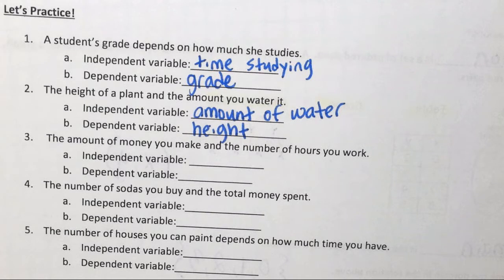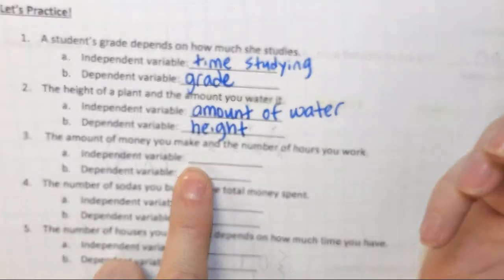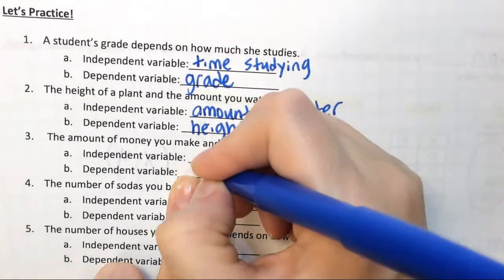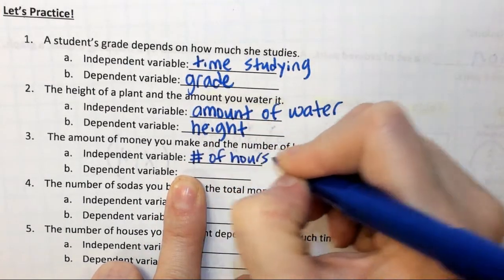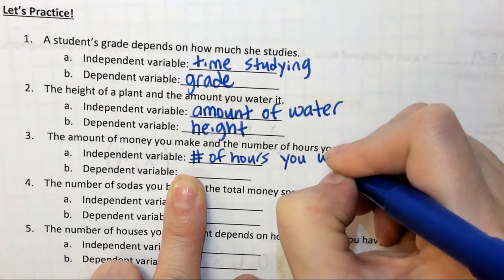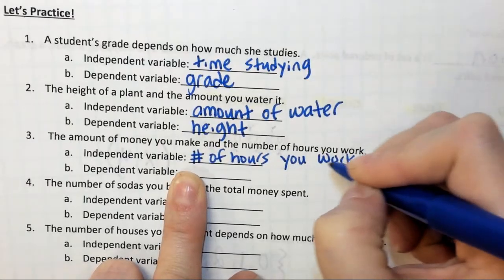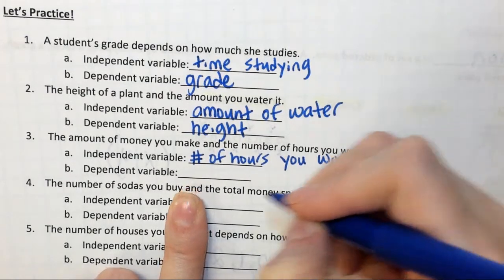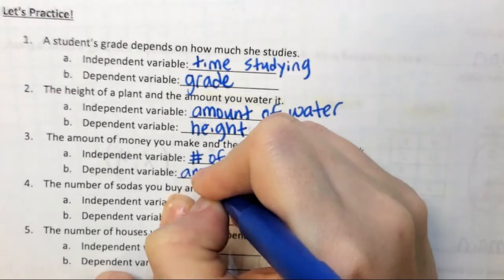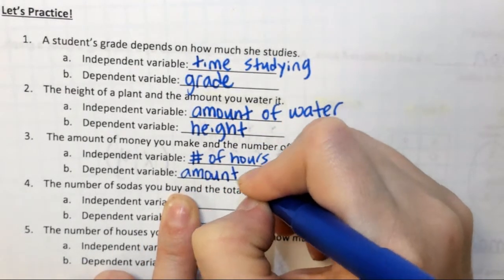Number 3, the amount of money you make and the number of hours you work. Okay, which one happens first? Do you work or do you make the money first? You work first. Okay, so the number of hours you work is independent. This is another example when we have time. It's independent. And then dependent is amount of money. Okay, or you could put money earned.